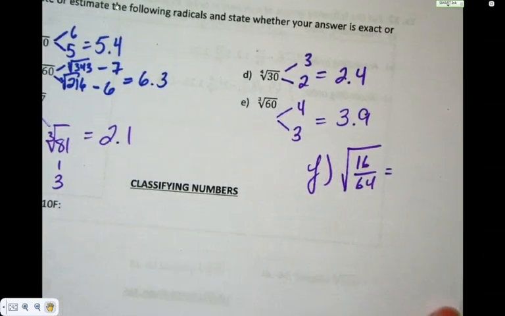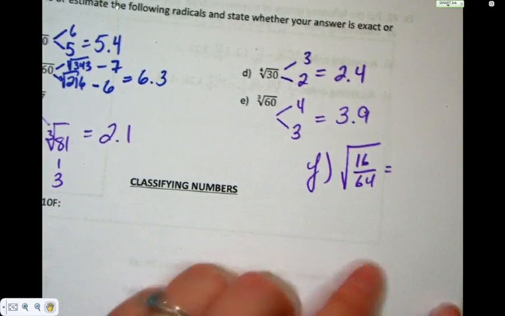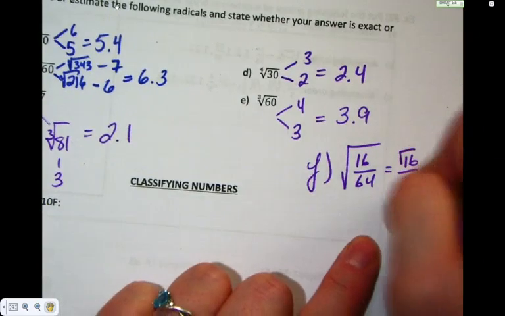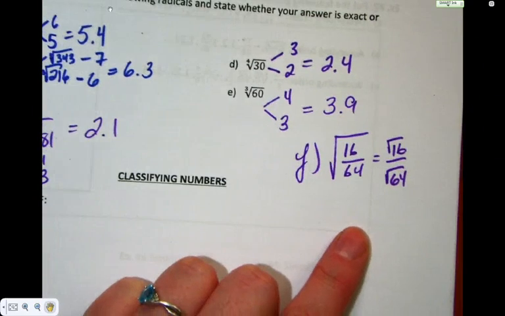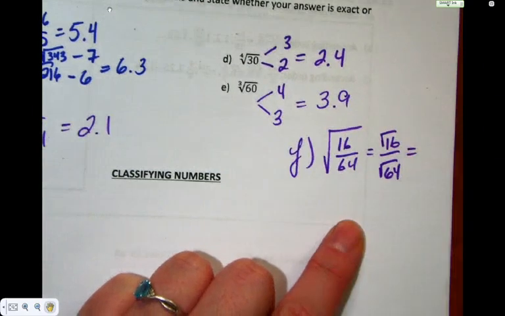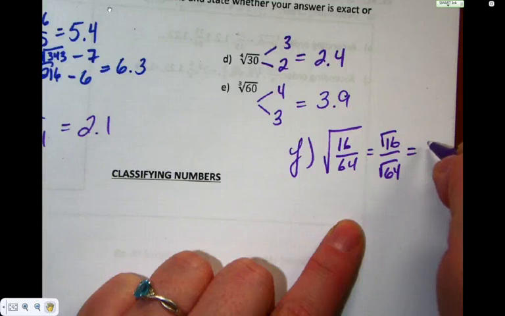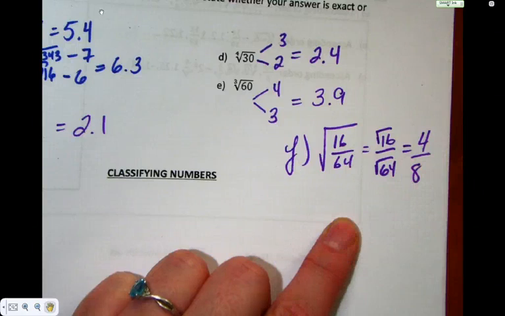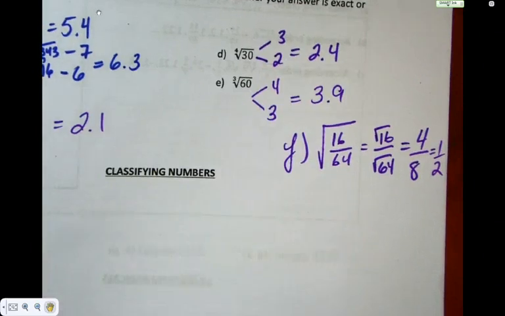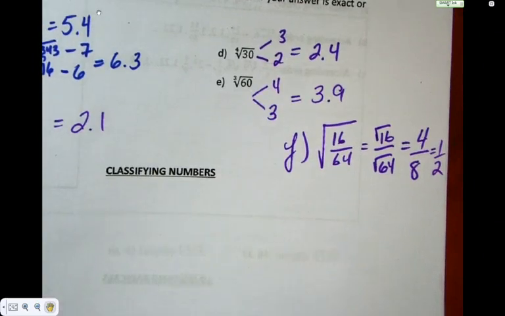So when you have a fraction like this, the square root just applies to the top and bottom. So this is the same as the square root of 16 over the square root of 64. So we just split the square root. And then what's the square root of 16? 4, and the square root of 64, 8. And then if we reduce, we can. 1/2. Okay, so there's how to do perfect square roots of fractions. We just split top and bottom. No, in the homework there's only perfect ones.